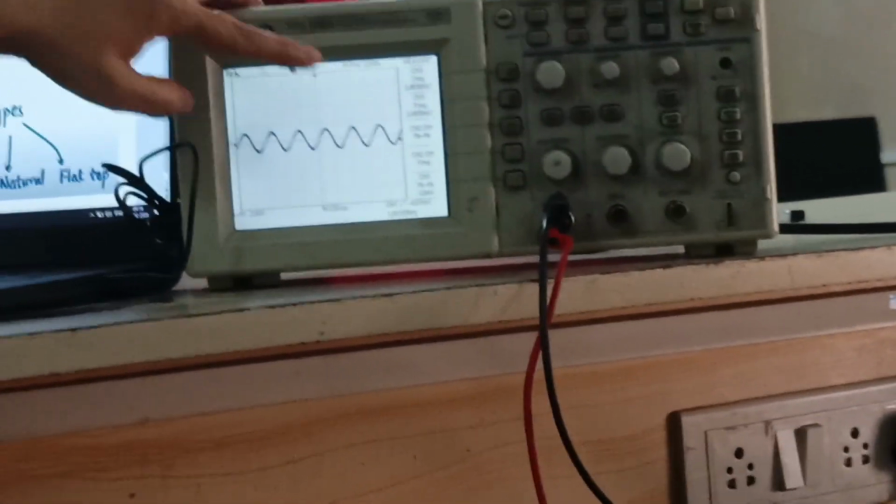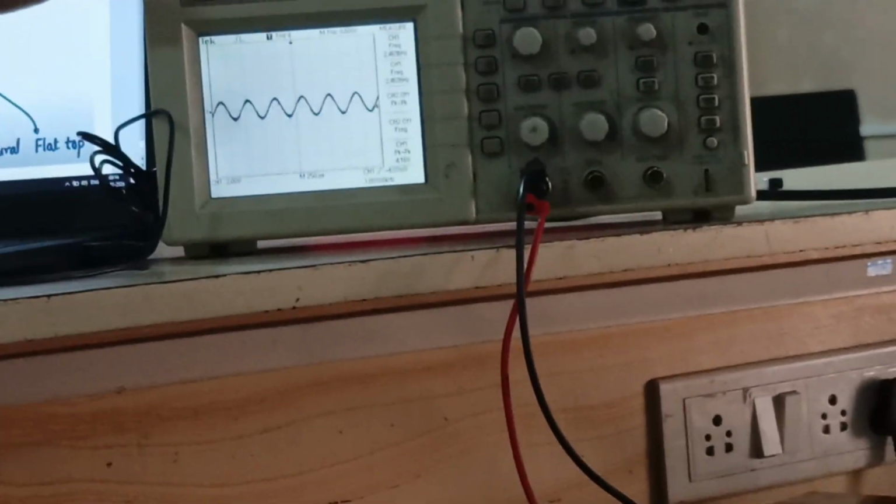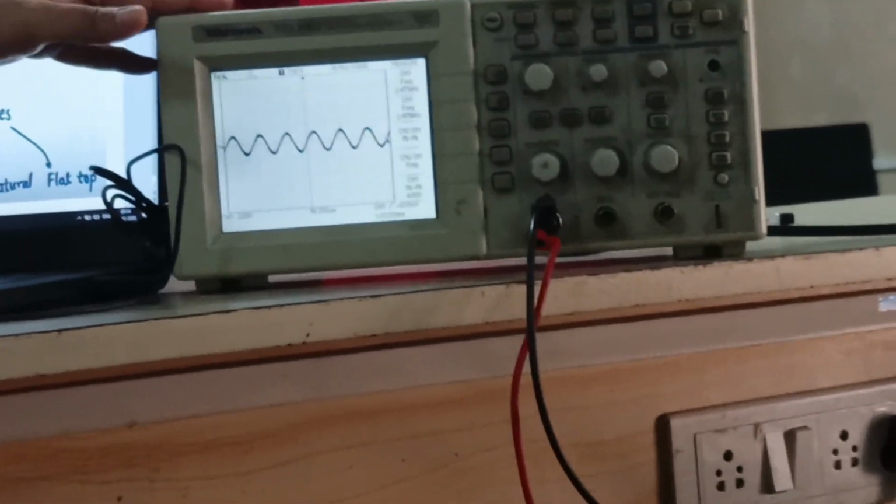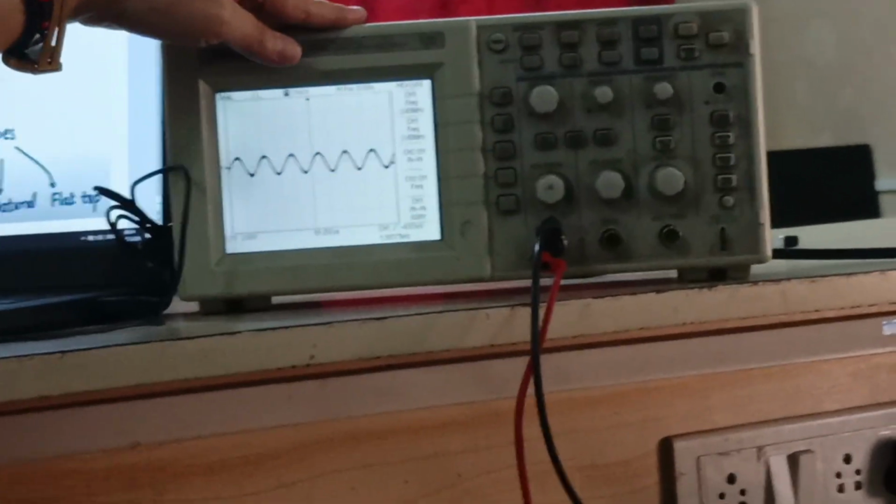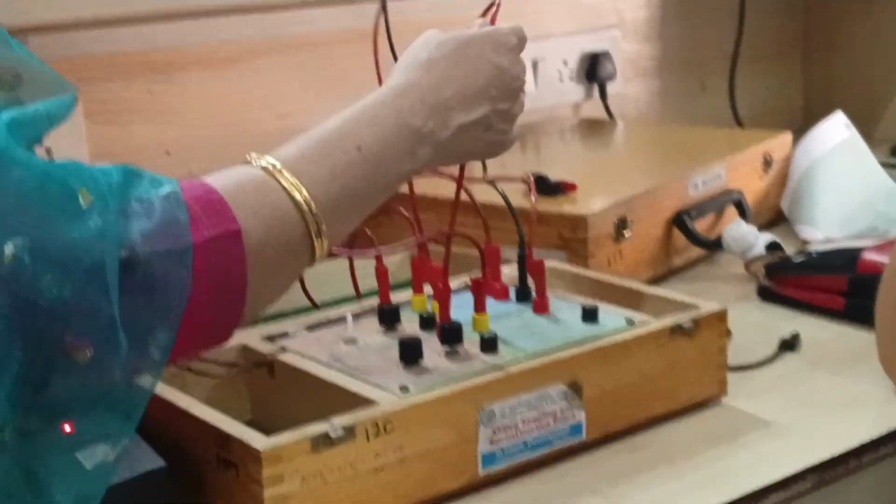Clear? If you want to observe the spectrum of the sampling, again what you have to do, observe the FFT of that. Increase or decrease the sampling rate and observe whether you are getting overlapping of the signal or not. Let's say this is natural sampling case that we will be studying.